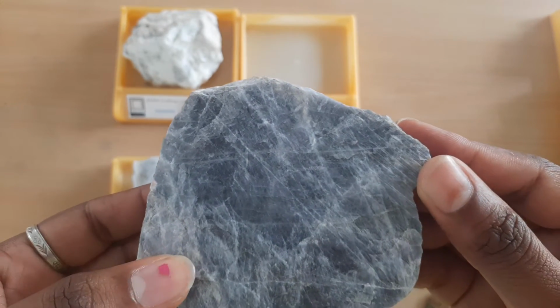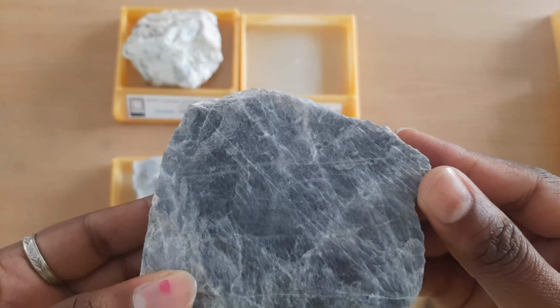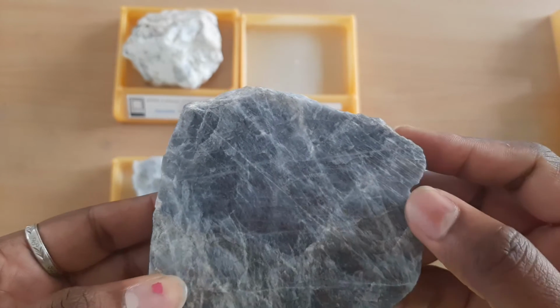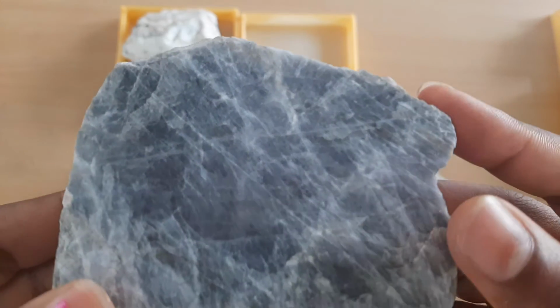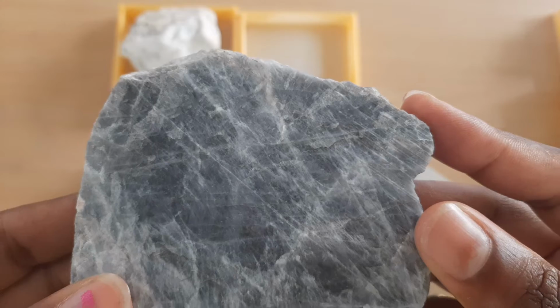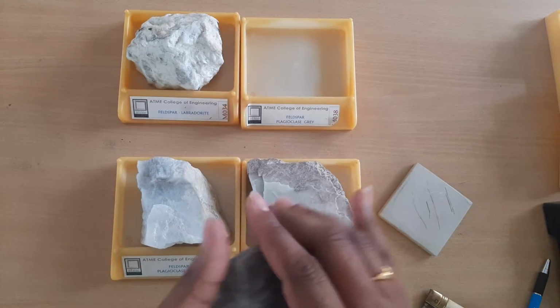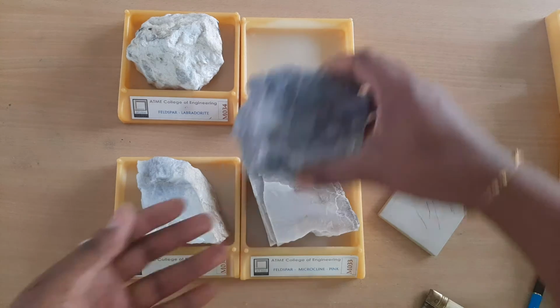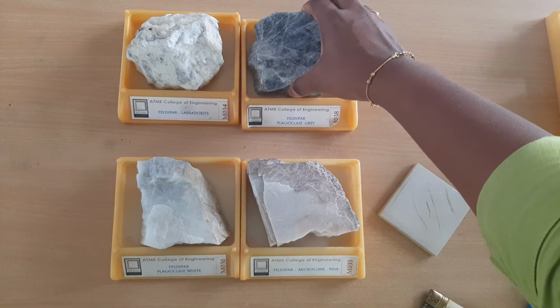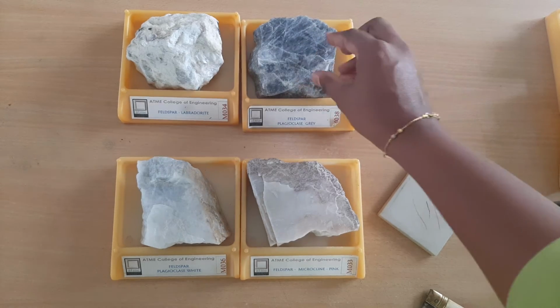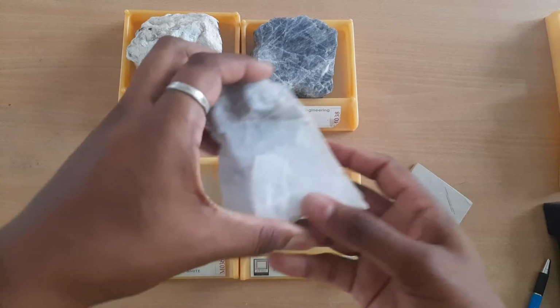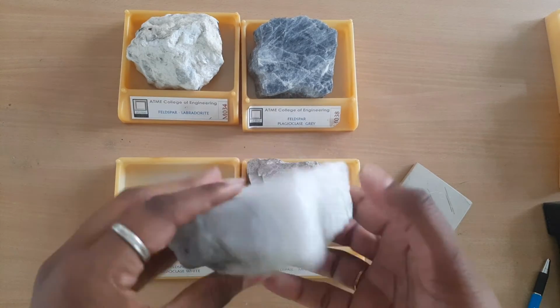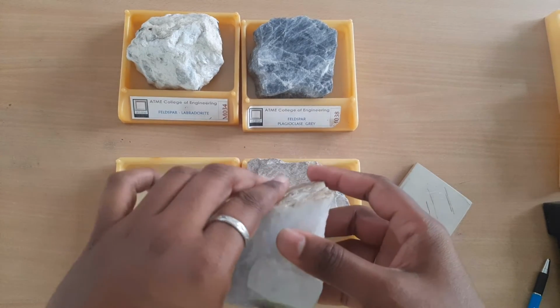You can observe the bands, like crisscross bands. They are not horizontal, nor vertical. The bands or lines observed here on the surface are in a crisscross pattern. For that reason we call it a twinned habit. The color is grey, as already mentioned. Based on the appearance, that is grey plagioclase, and this one is again plagioclase, but it is white plagioclase.